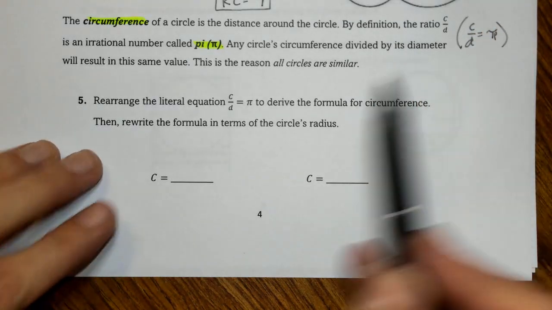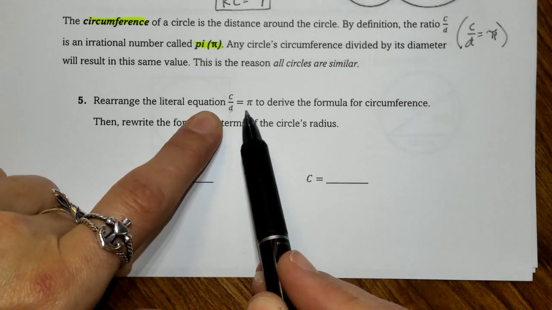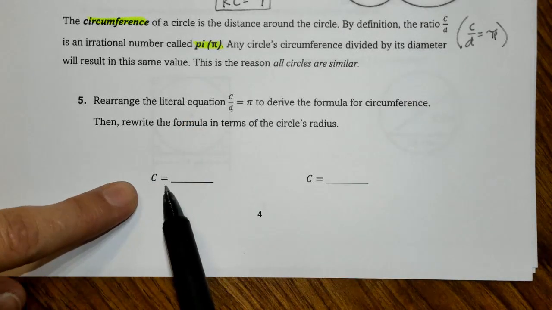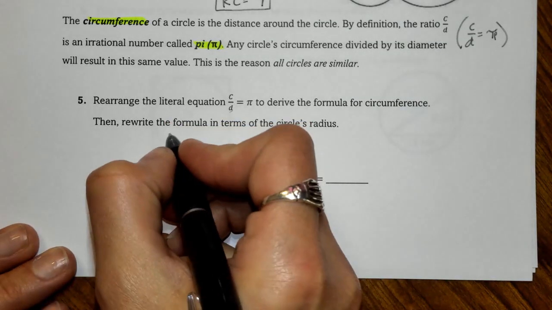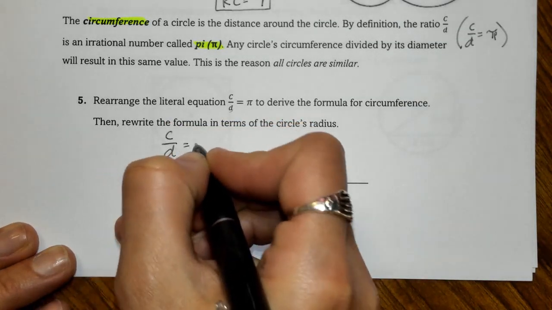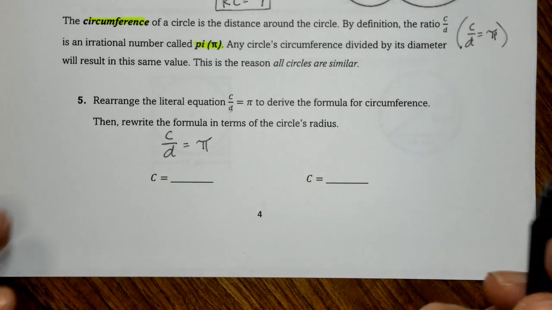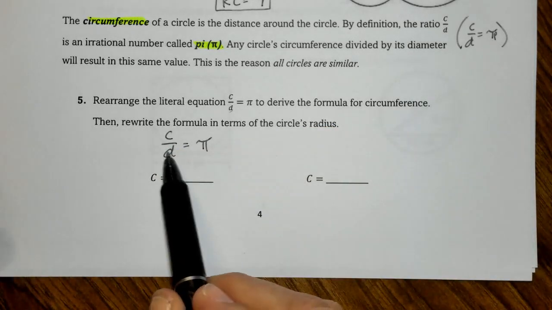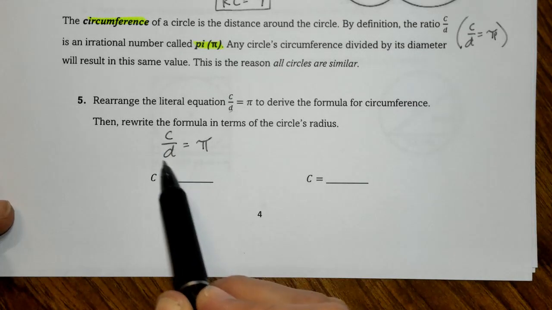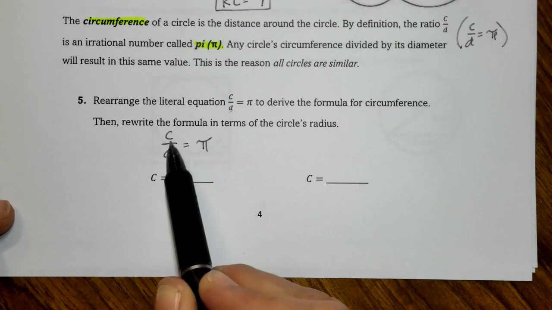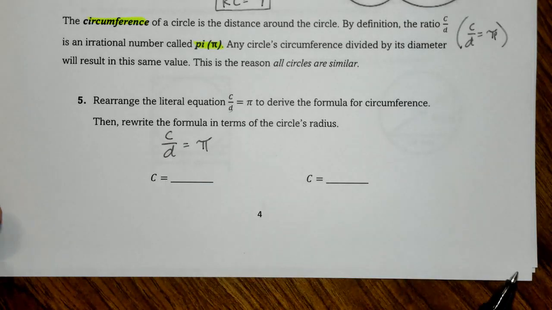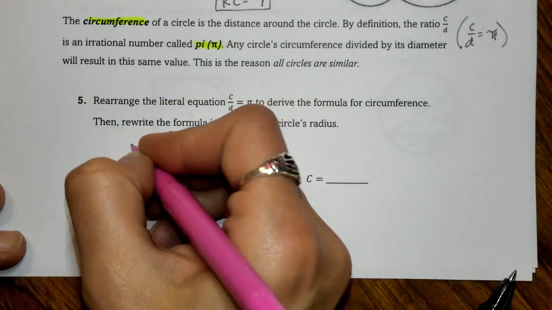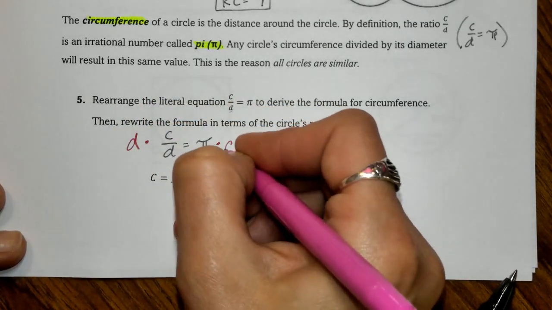So we're going to use this right here, and we're going to figure out these 2 different formulas, one using diameter and one using the radius. So let's go ahead and take a look first at C over D equals pi, and let's figure out how to get the diameter. Well, let's get C by itself, because that's our plan. In order to do that, instead of dividing by D, we need to multiply by D, the diameter.